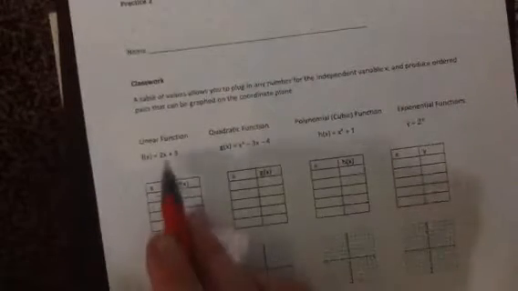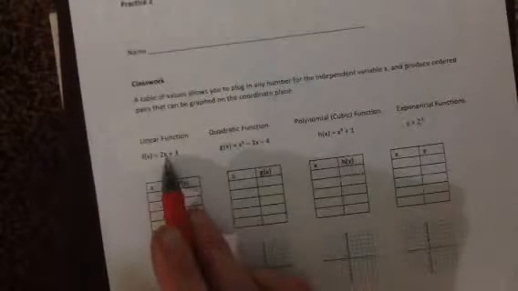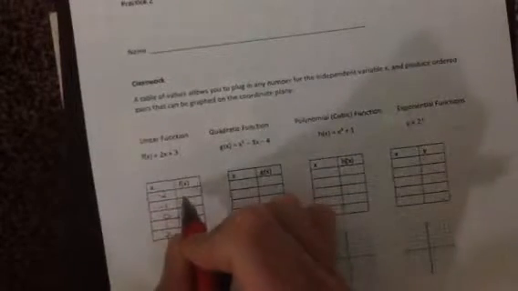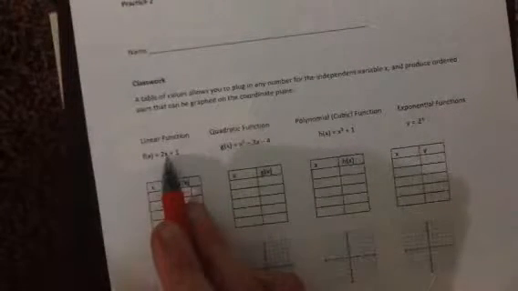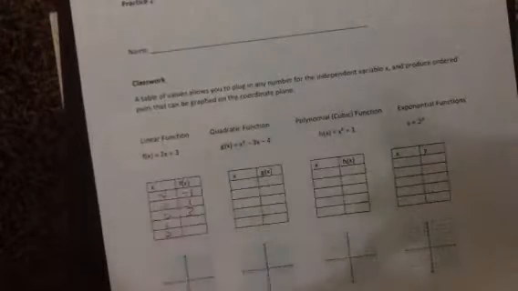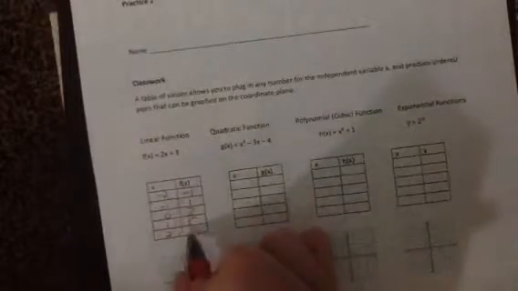So first up, if I take -2 and plug it in for x in the linear function, 2 times -2 would be -4 plus 3 would be -1. If I plug in -1 for x, 2 times -1 is -2 plus 3 is a +1. If I plug in 0, 2 times 0 is 0, 0 plus 3 is 3. Plug in 1, 2 times 1 is 2, plus 3 is 5. Plug in 2, 2 times 2 is 4, plus 3 makes 7.